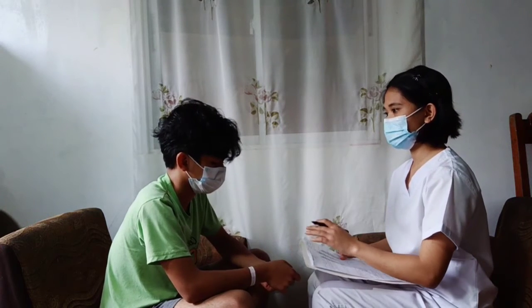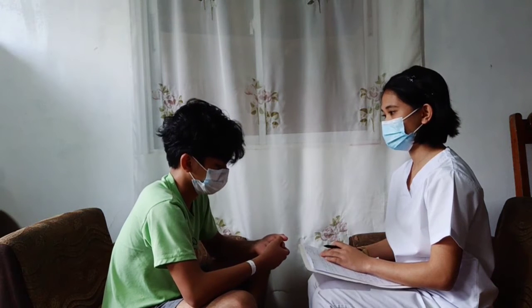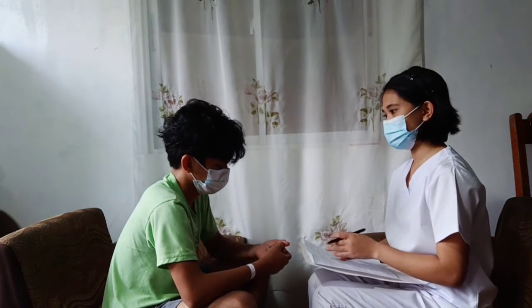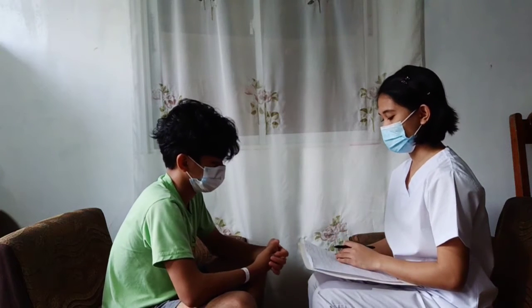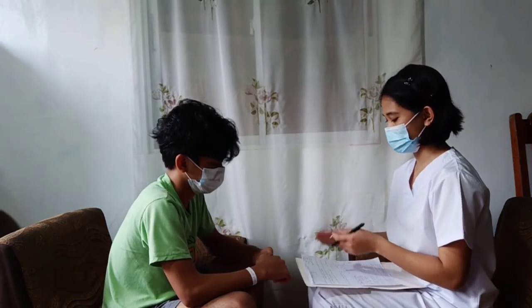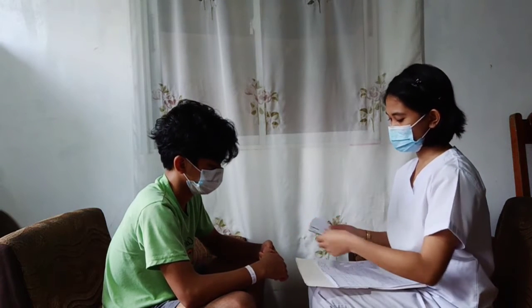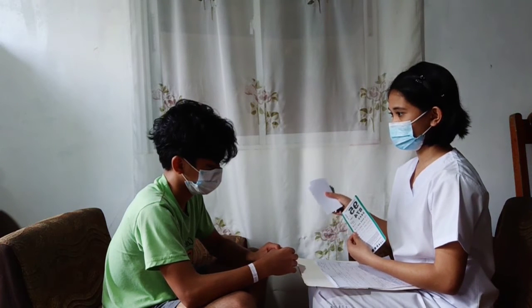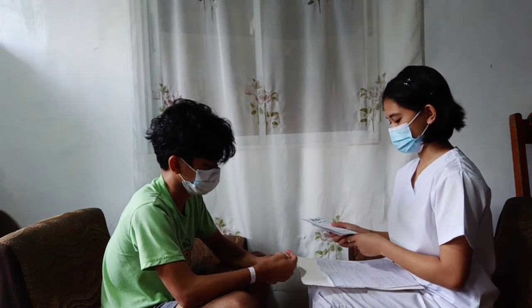In this procedure, I also ensure that I perform proper hand hygiene to prevent transmission of infectious diseases and bacteria. I'm going to use the pen light, the Rosenbaum chart, two index cards measuring 3 by 5 inches, and a paper and a working pen.